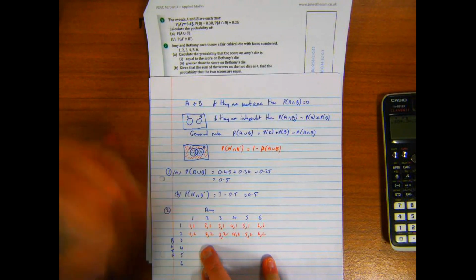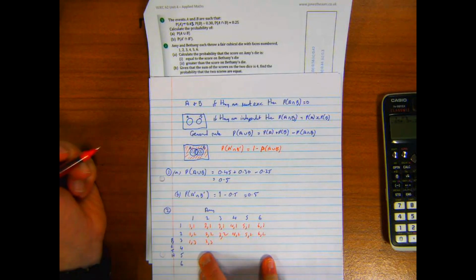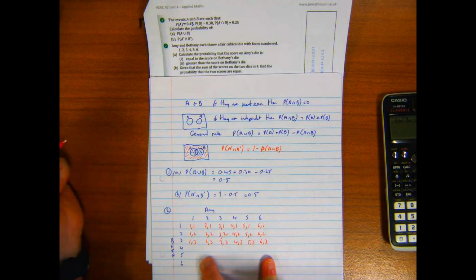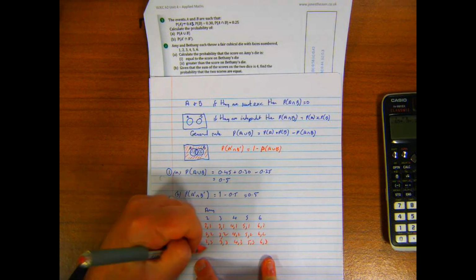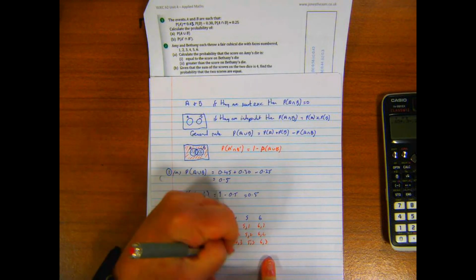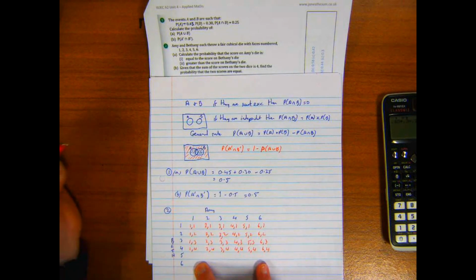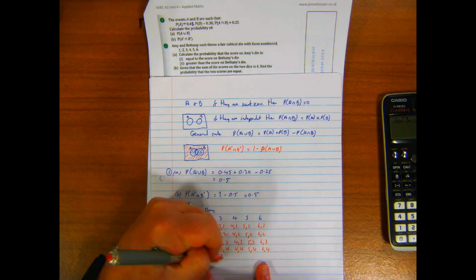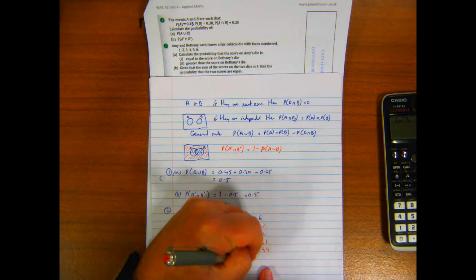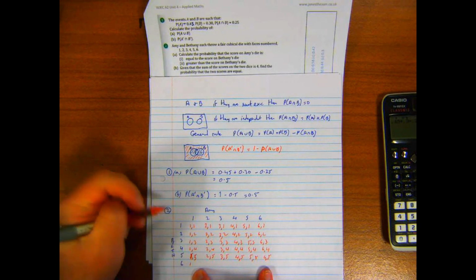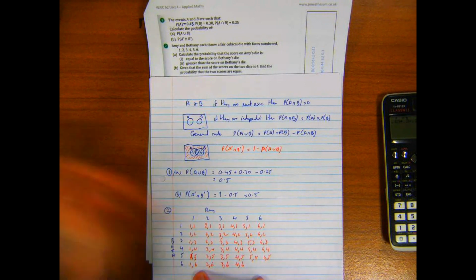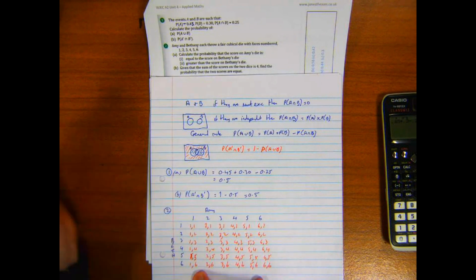Then Amy throwing 1, Beth throwing 3, 2 3, 3 3, up to 6 3, and likewise for Beth throwing 4, 5 and 6, ending with 6 6.